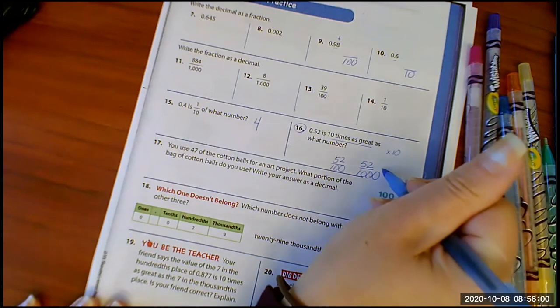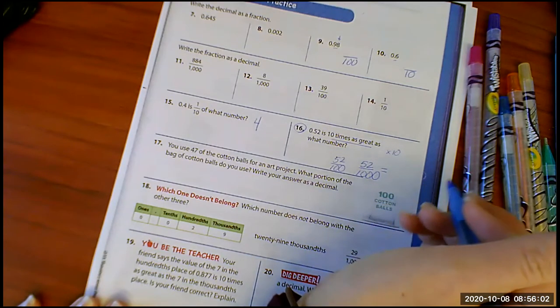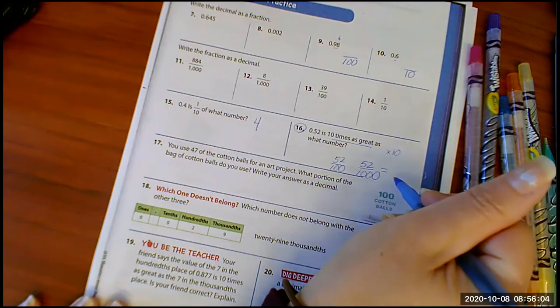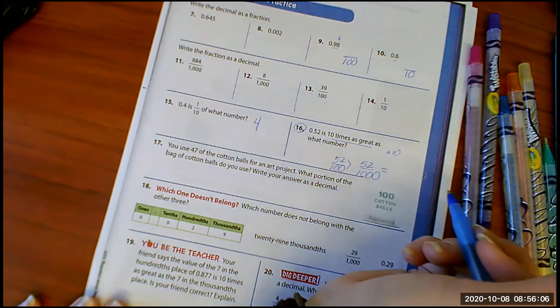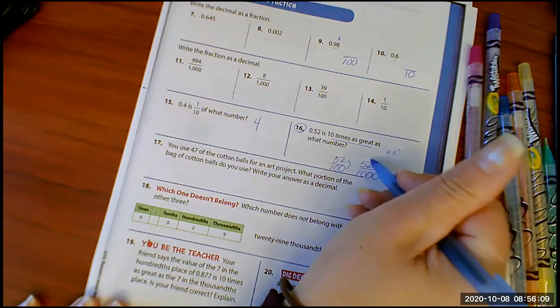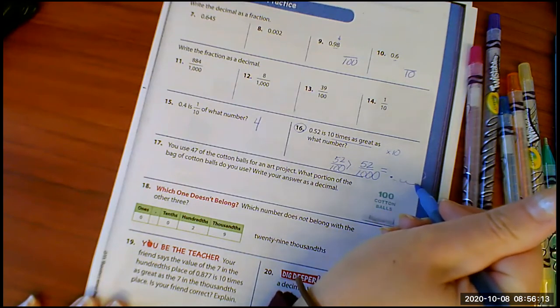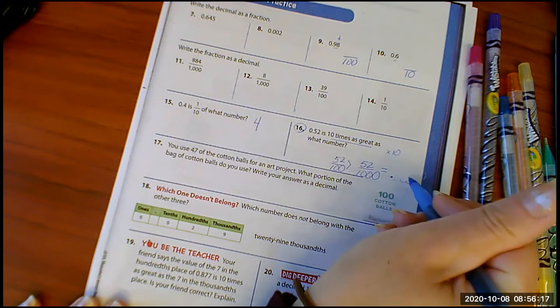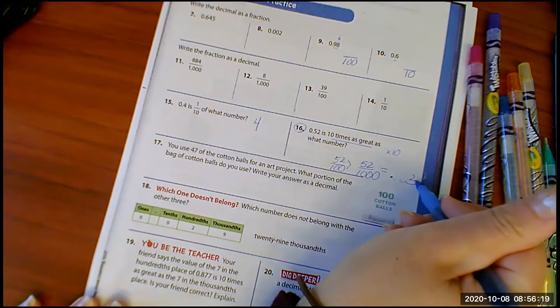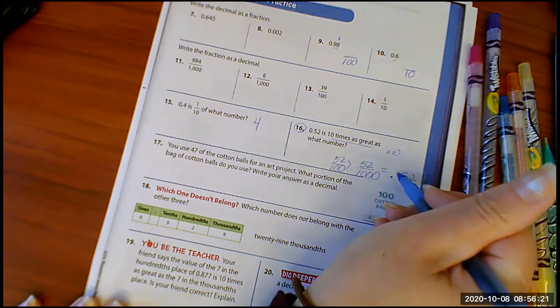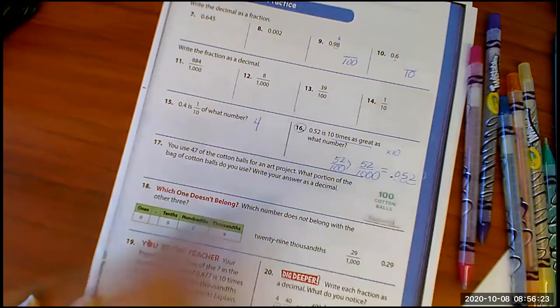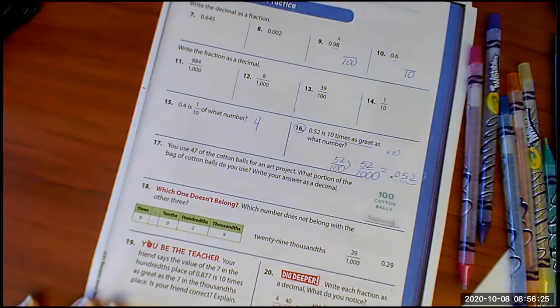So I'm looking at 52 1,000ths, which would equal what decimal? This is 10 times as great. What decimal is 52 1,000ths? Remember, thousandths, we go 3 to the right. So what would go here? Right?